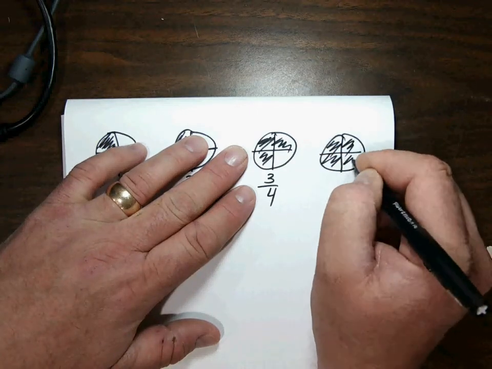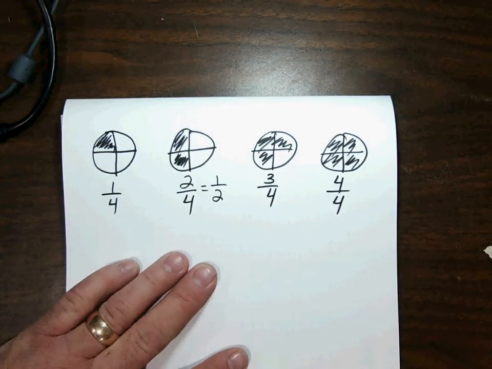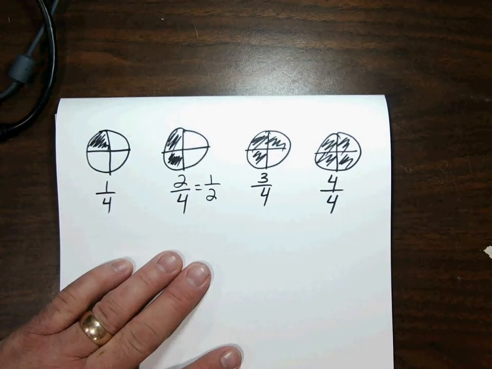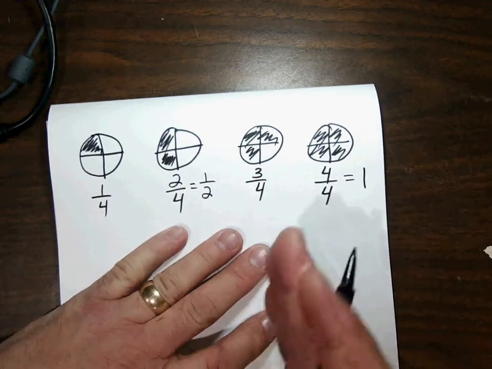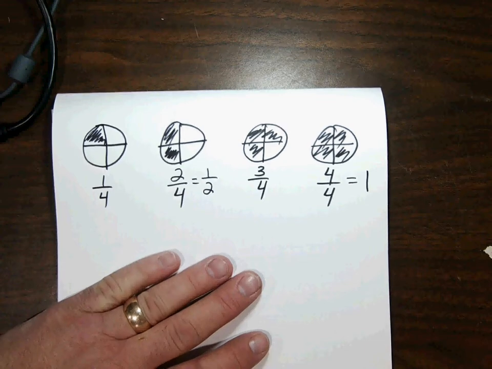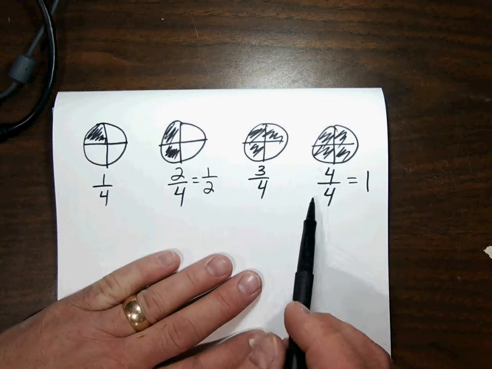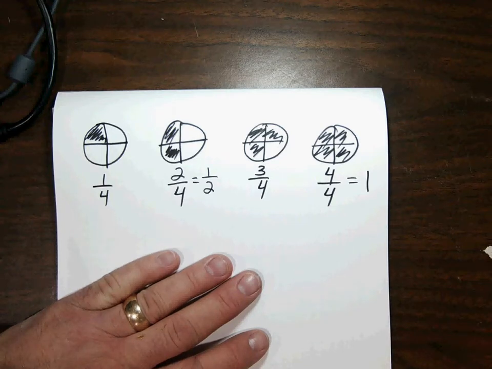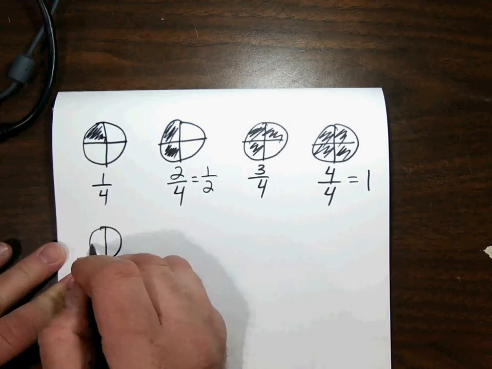Here, I'm going to have 4 out of 4 shaded. And you may say, well, isn't that just one whole pie? Why are you calling it 4 out of 4? Just call it 1 whole pie. And of course, if I take 4 and divide it by 4, remember fractions are just division problems: 1 divided by 4, 2 divided by 4, 3 divided by 4. If I take 4 divided by 4, I get 1 whole pie. 1.